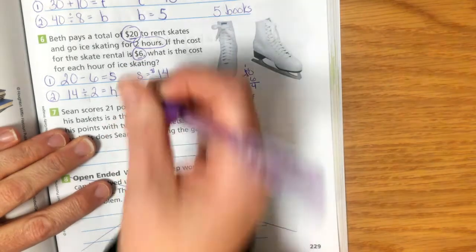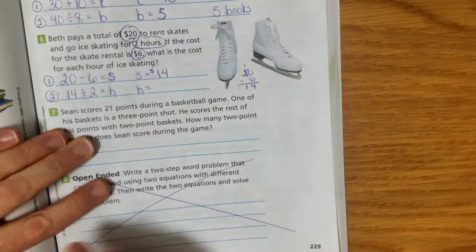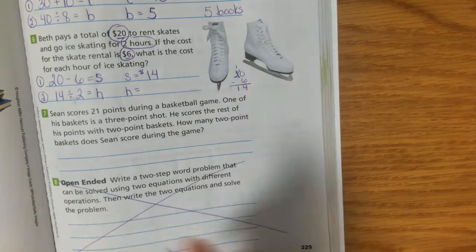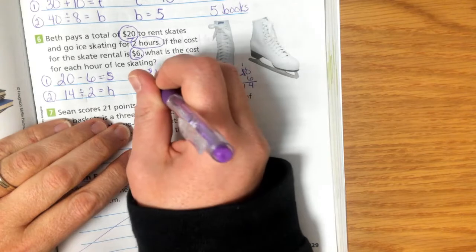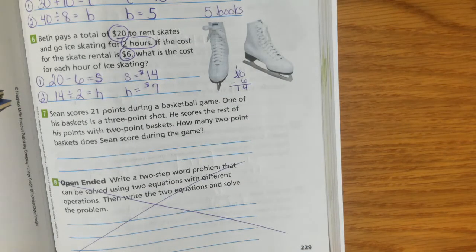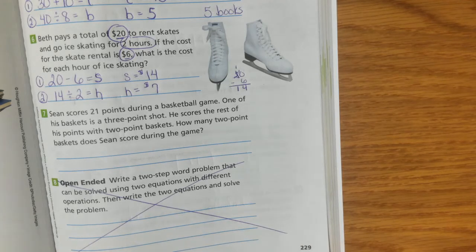H for hours. 14 divided by 2 equals 7. So it was $7 per hour. $7 per hour to skate with a $6 rental fee.